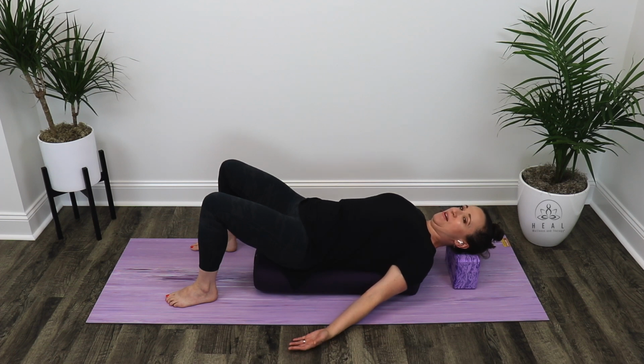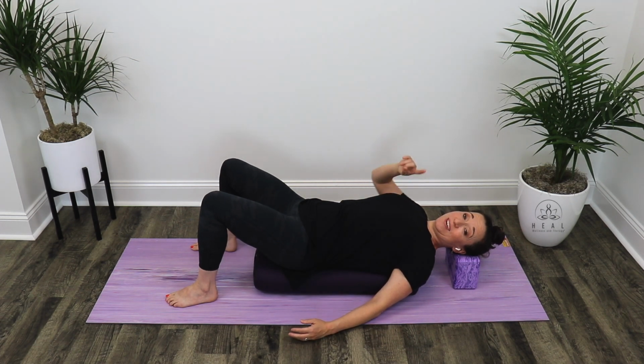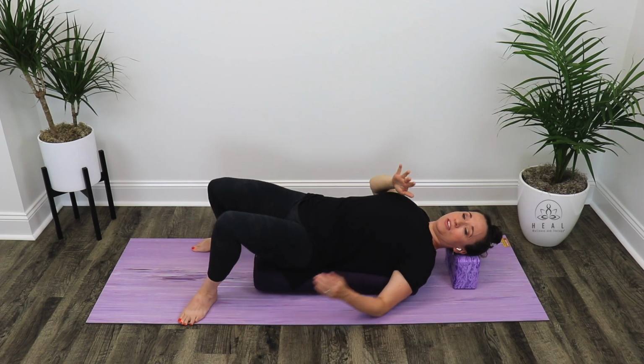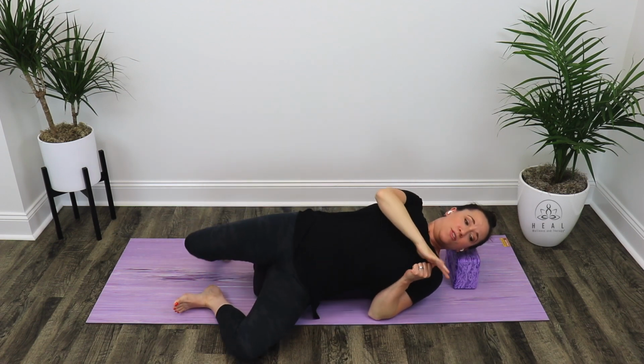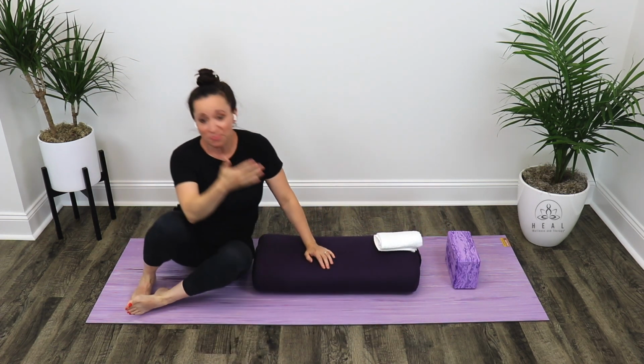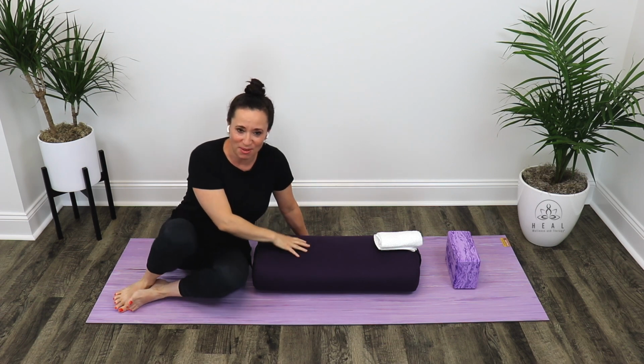Beautiful. All right. So now what we want to do is get ourselves off this bolster. So very easy to do. Just allow yourself to roll gently to the left or right, bottom elbow, top hand, pushes yourself up into a seated position, and you have successfully rolled off the bolster.